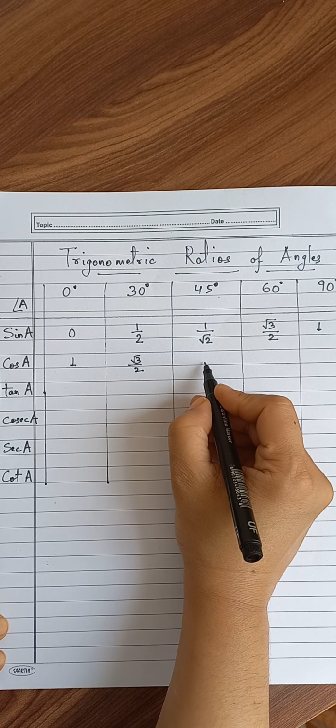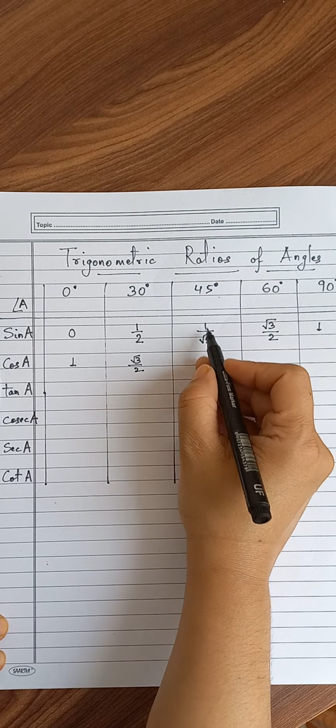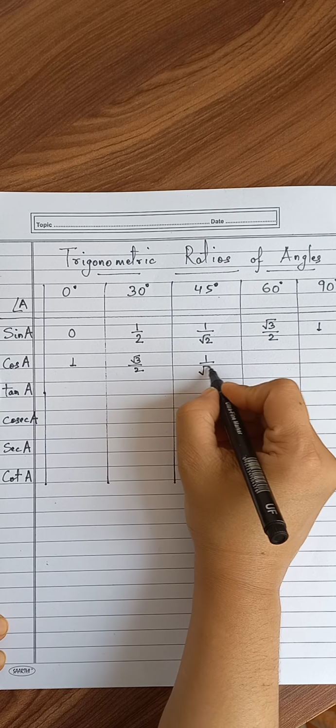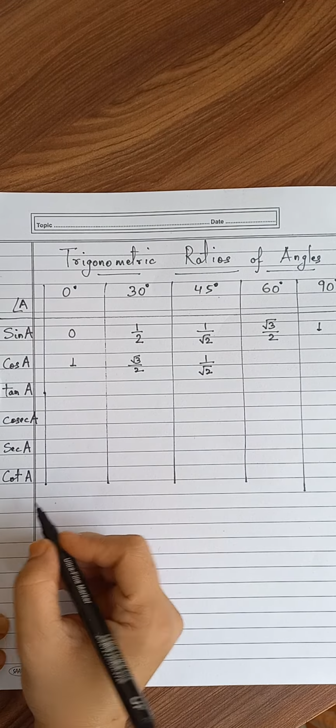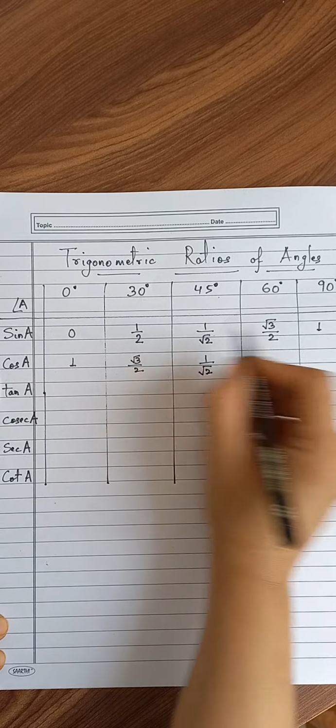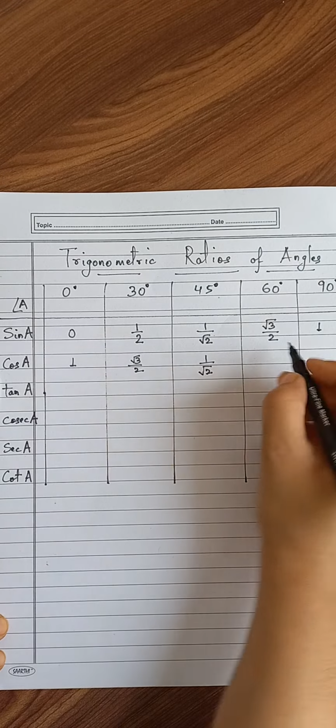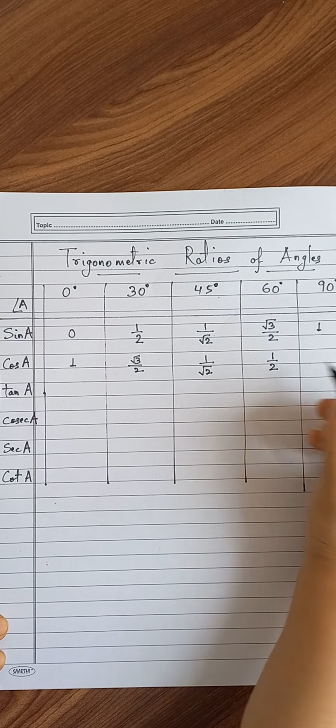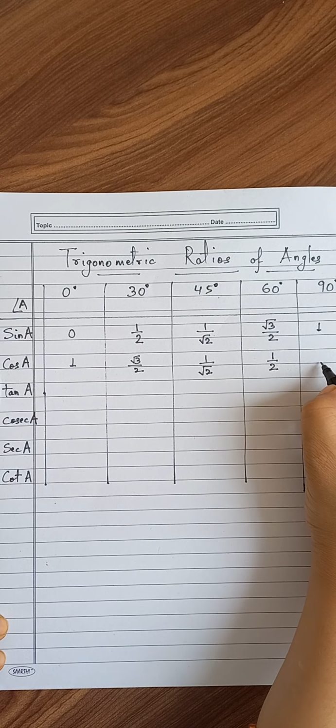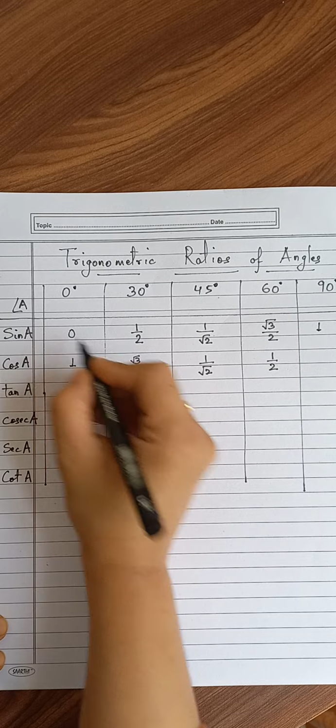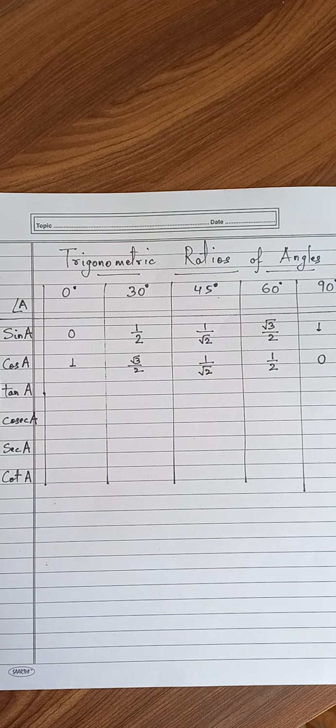Now third value, third last, that is 1 by 2. So it gets on the same side, the value remains the same. Now fourth value, that means fourth last of sine value 1 by 2, it will come in the cos function. And then last value of cos, that means first value of sine, that is 0. So that's how you can have the value of cos.